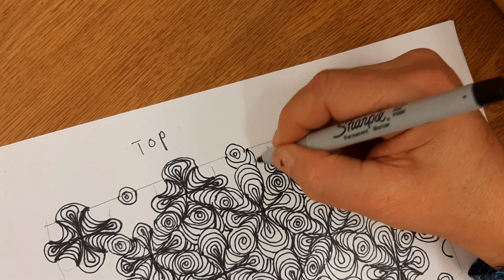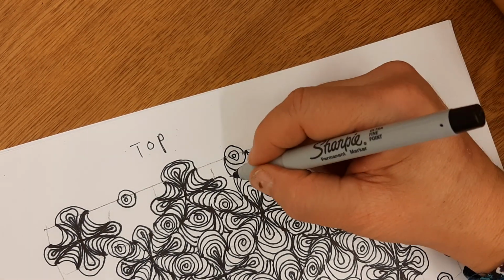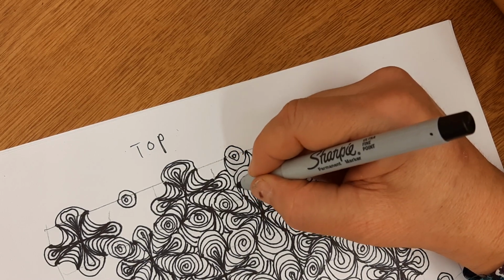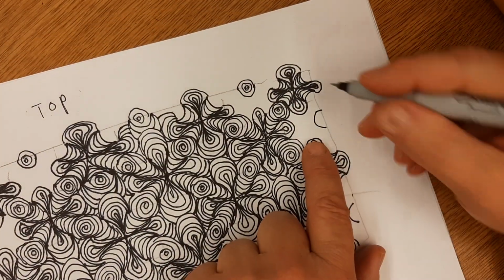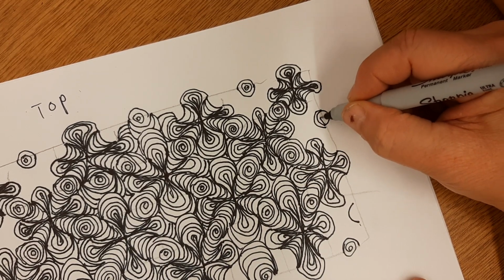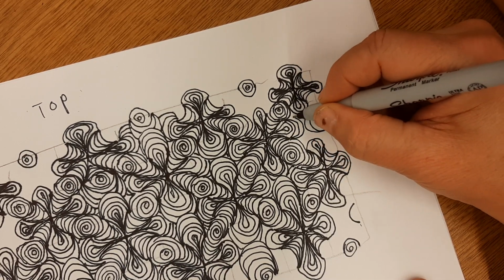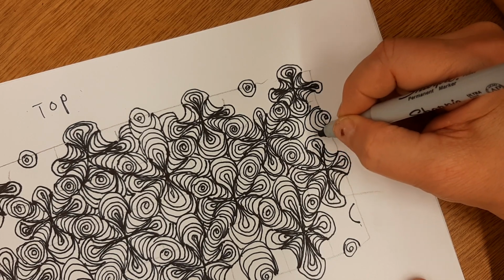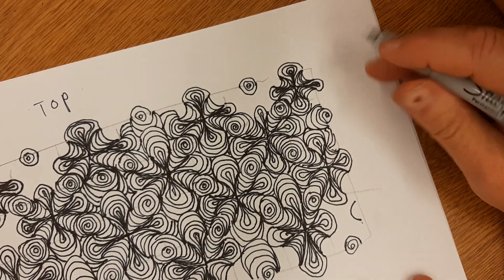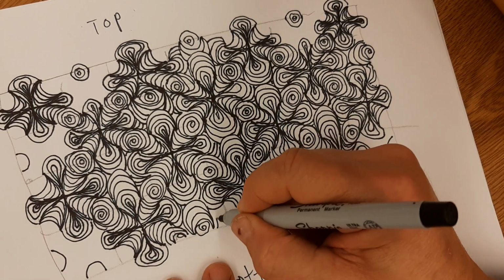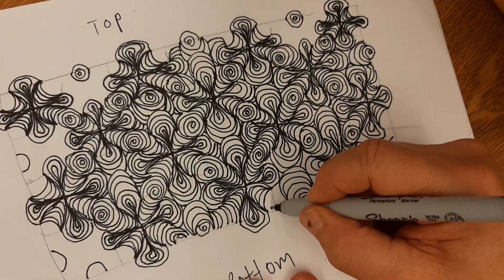Goes underneath, underneath. Remember, don't cross any lines. It can go underneath. So sometimes with the bottom rows, you kind of have to just invent what might happen there.